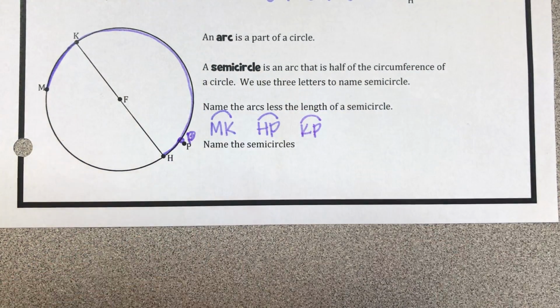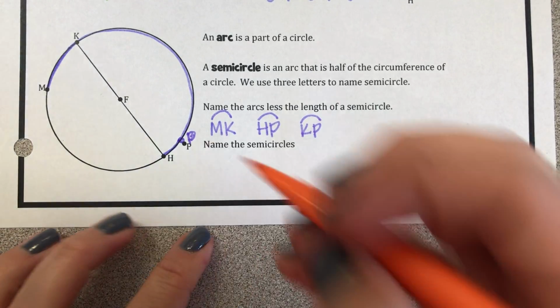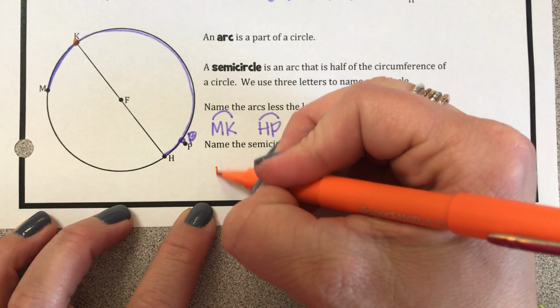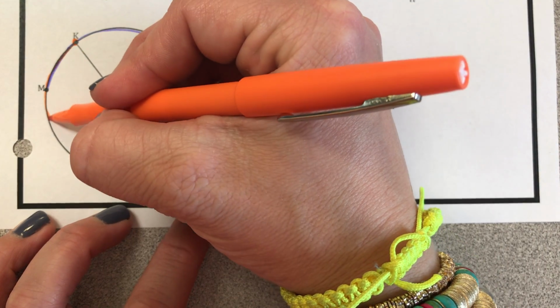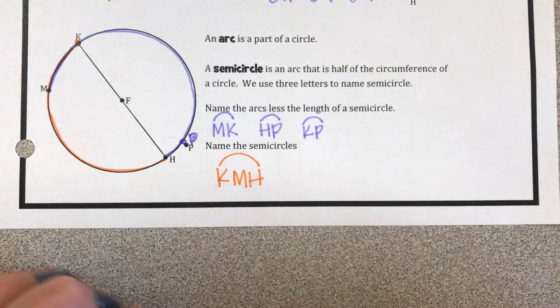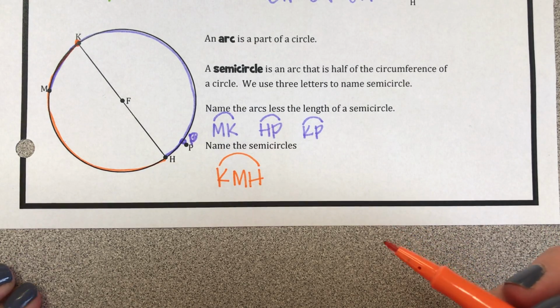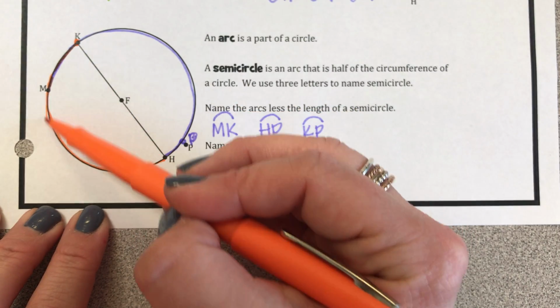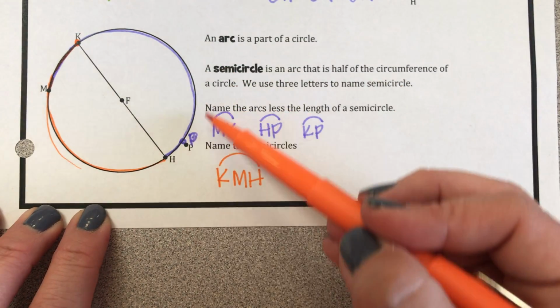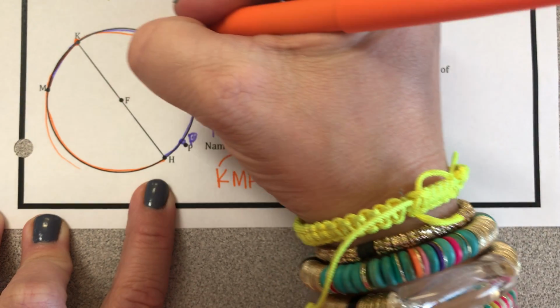And then a semicircle is an arc that is half of the circumference of a circle. And we're going to use 3 letters to name a semicircle. So for example, if I started here on K, I went through point M and on to H, that is a semicircle. And it's important that we use 3 letters, because if I just called it arc KH, you don't know, well, are you talking about this part or are you starting and going this way, right? So KPH would be that arc.